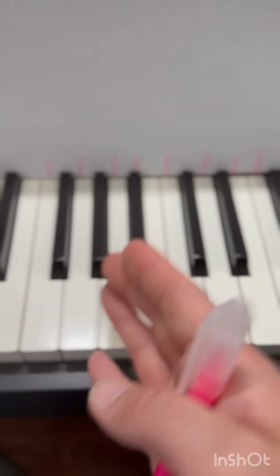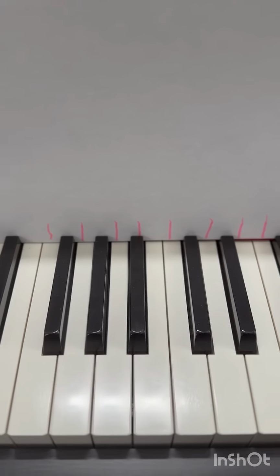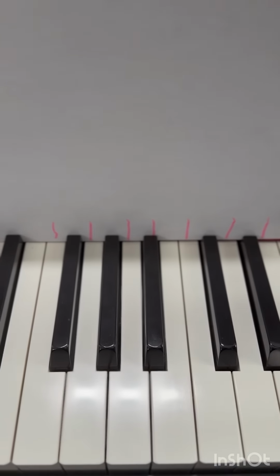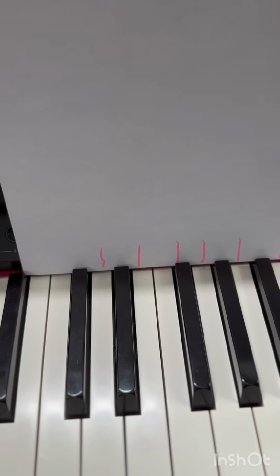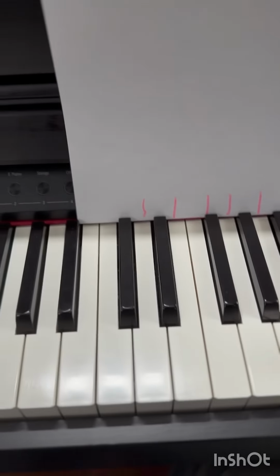All the other ones we have to sharp or flat some of the notes to keep this pattern consistent. So that's why F major has a B flat. That's why G major has an F sharp. That's why, let's move it over to D, that's why D has an F sharp and a C sharp. Do you see that? So look, that's the major scale pattern.